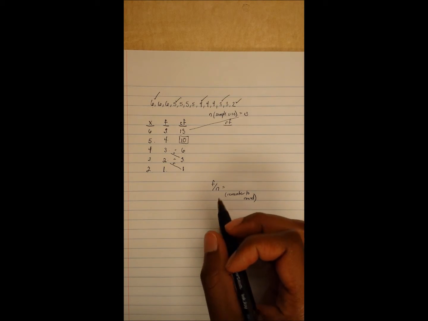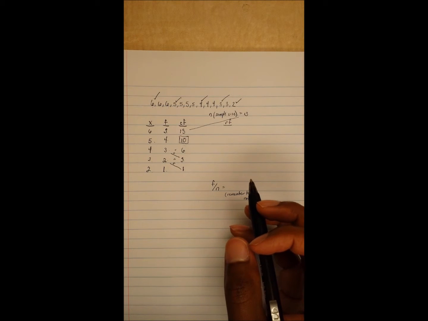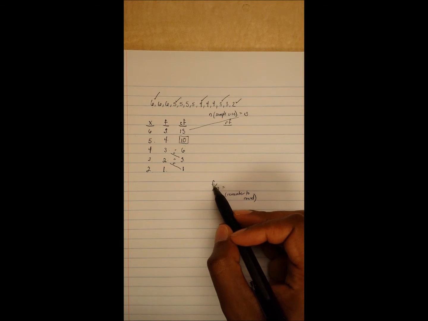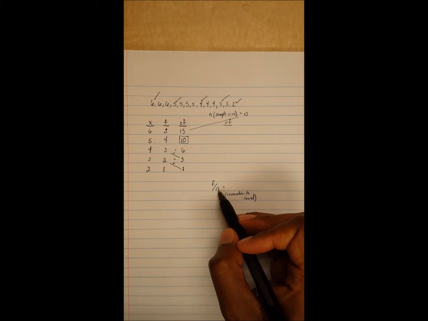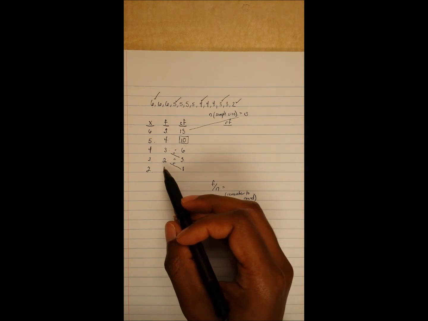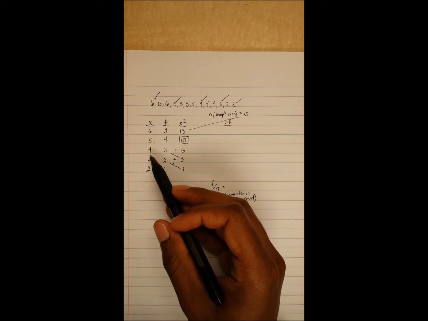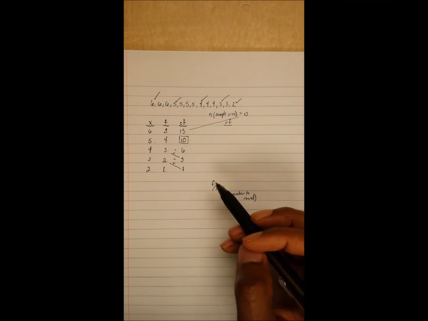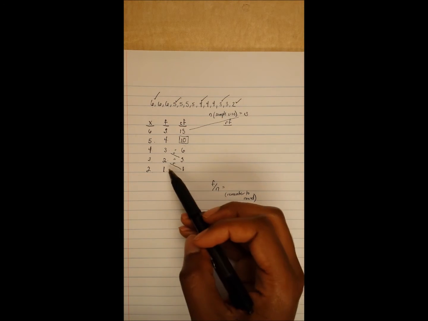Remember to round, or to take your decimal 2 places over to the right. Okay, so F stands for frequency and N stands for sample size, and you calculate that percentage for each indication of score that you see here. Okay, so let's try that with 2.